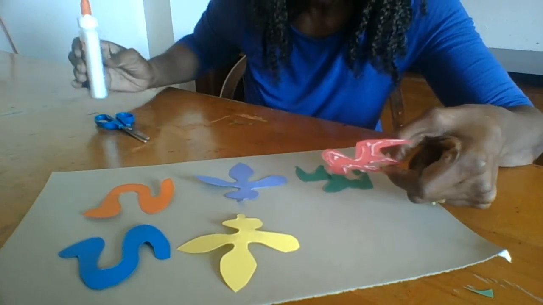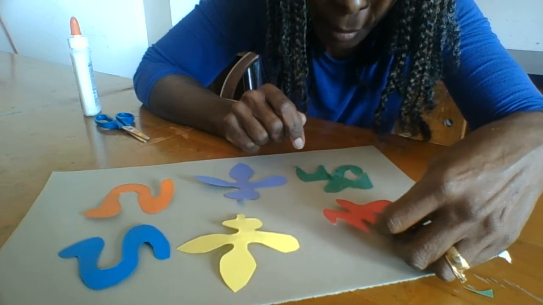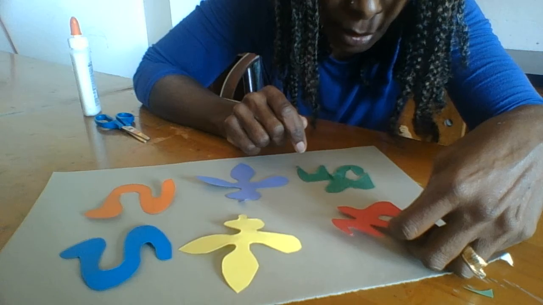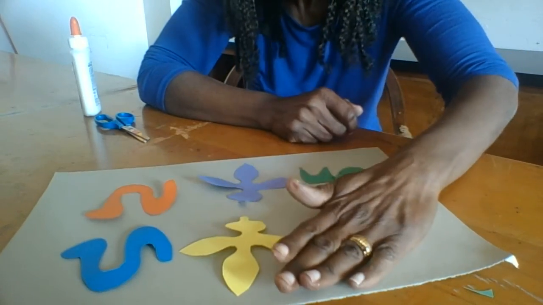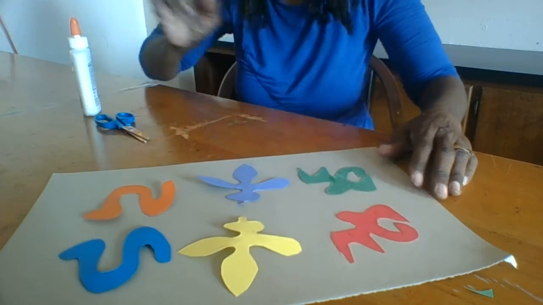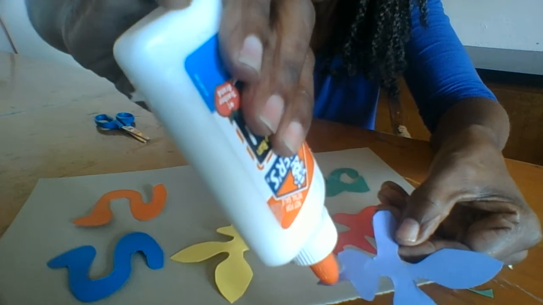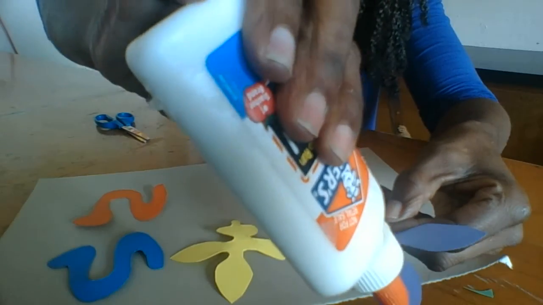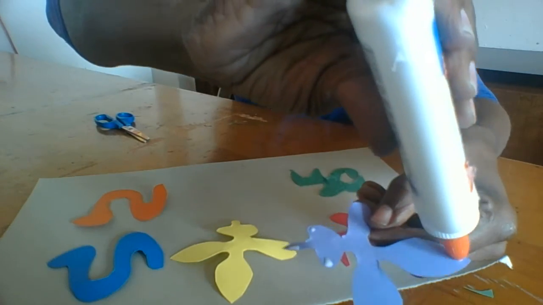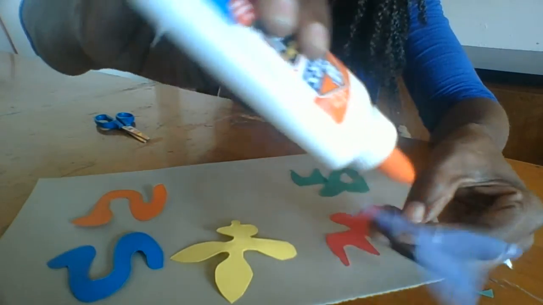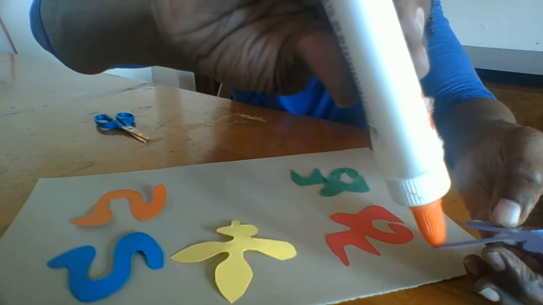And then I want to make sure this image mirrors the green image. So I'm going to put it down. Let's see. That looks about right. Then I'll glue the middle pieces down. Same thing. Little bit of glue here, little bit of glue here.